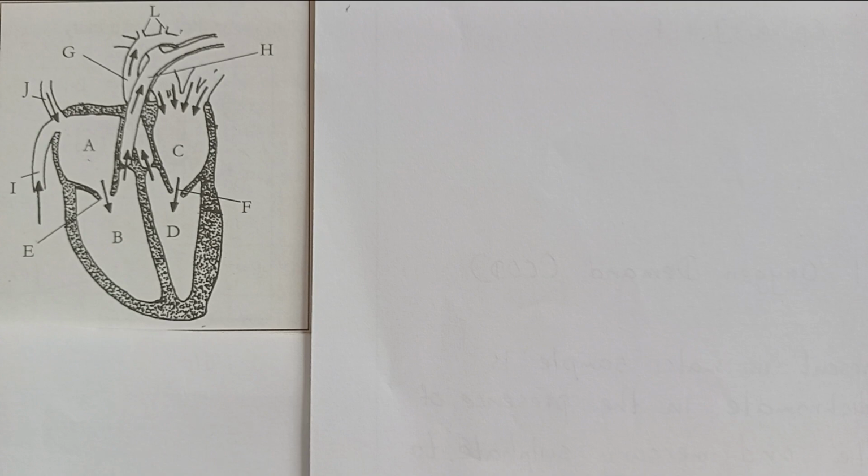So let's recap what we learned today. We know that in our heart there are 4 chambers. So there are 2 atria, which means Karnika. The singular noun is atrium, Karnikava. The plural noun is atria.